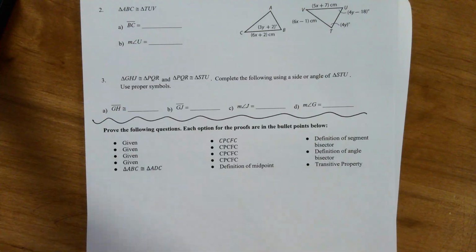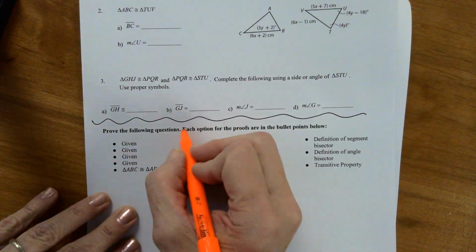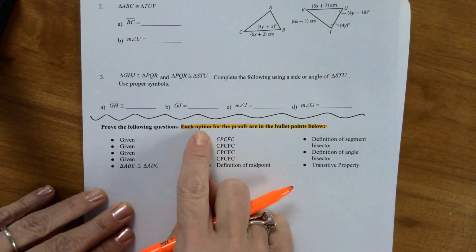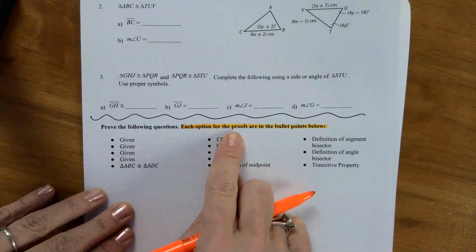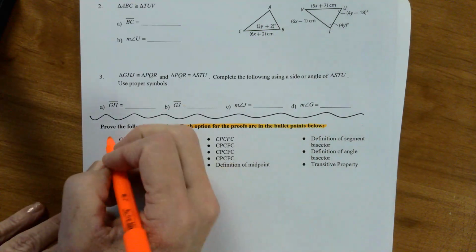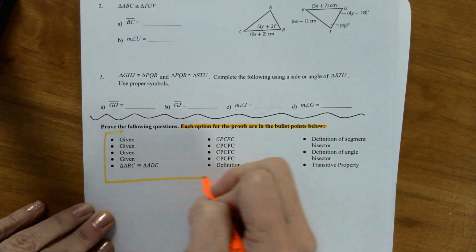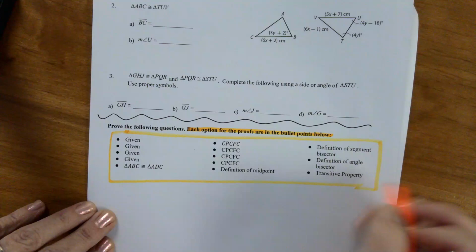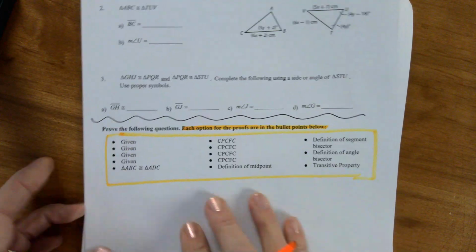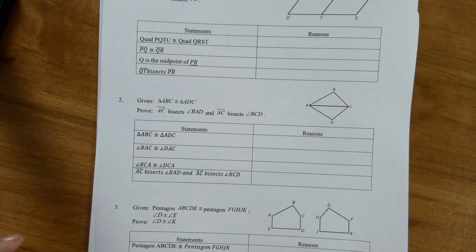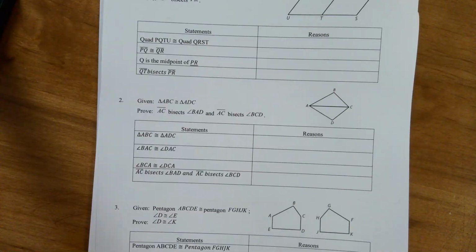Now take a look at the bottom right here. It says each option for the proofs are in the bullet points below. That's the answer bank for the backside. Just so you know.